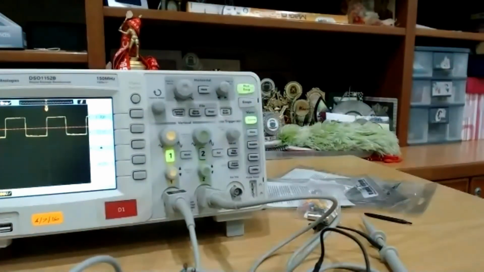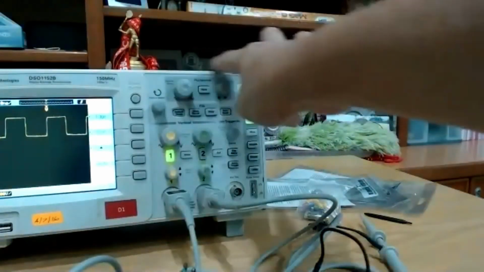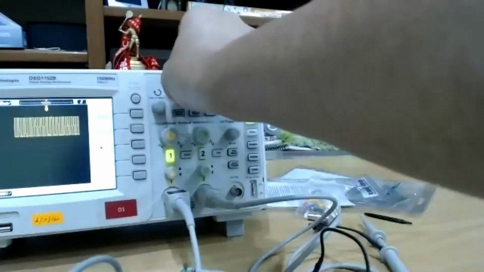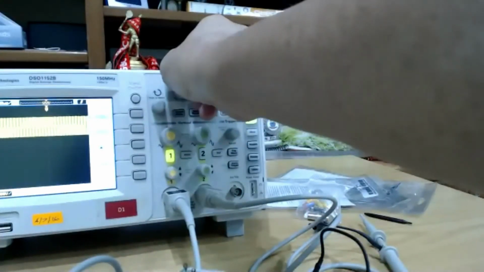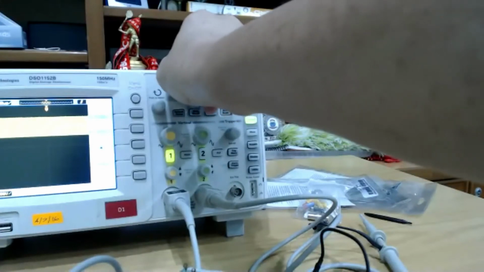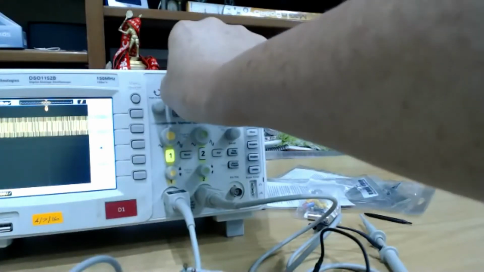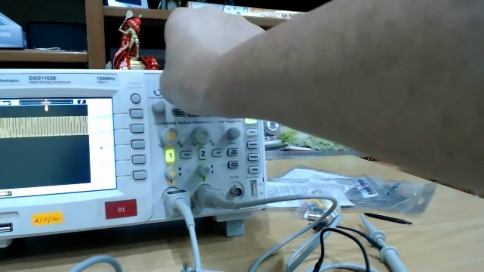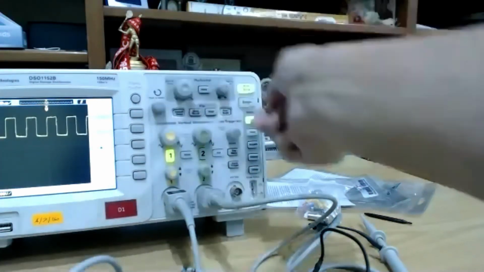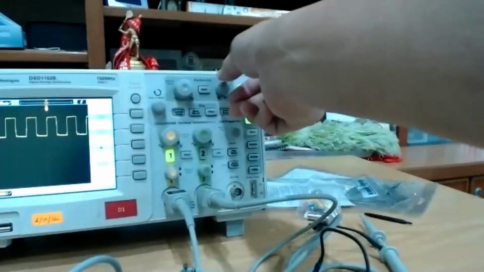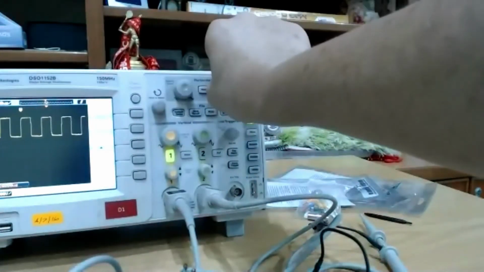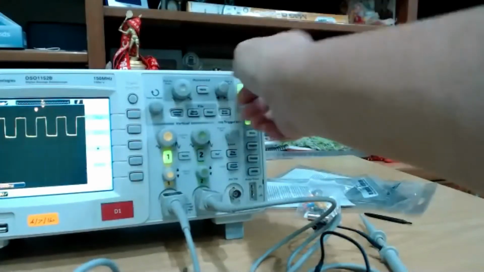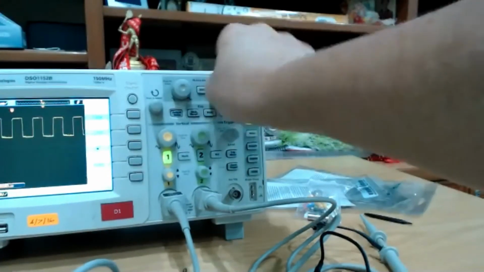If you want to change the time, this is the time scale. You can change the time to be a shorter or longer time. Or you can zoom in, or you can zoom out. And on the other knob, this is to shift left. Sometimes the waveform can be very far away, so you can shift left or right.